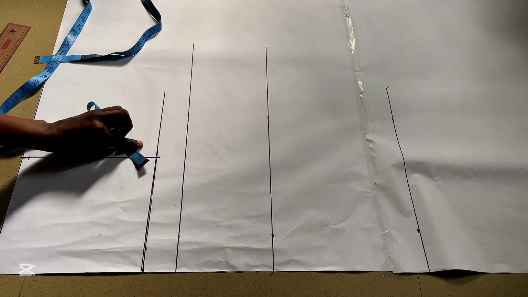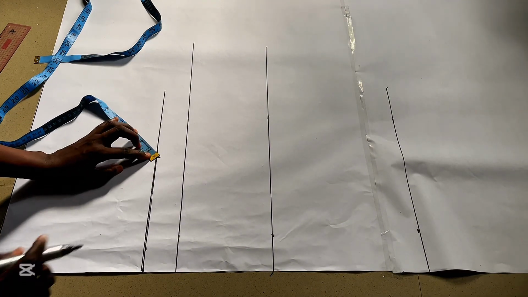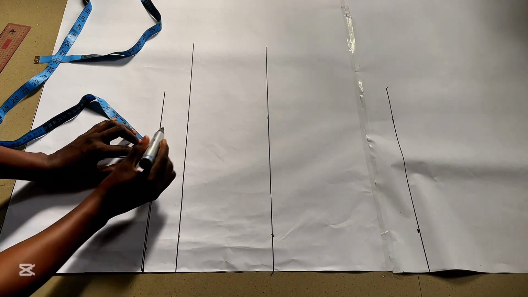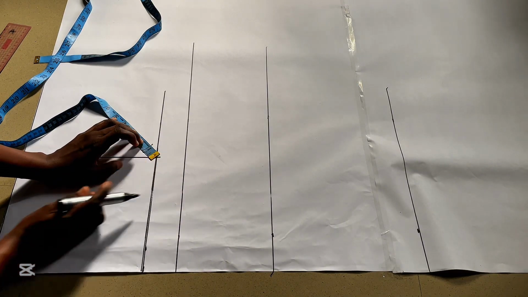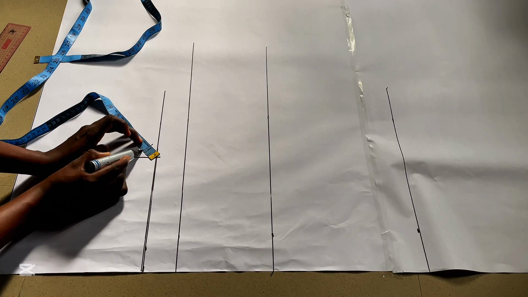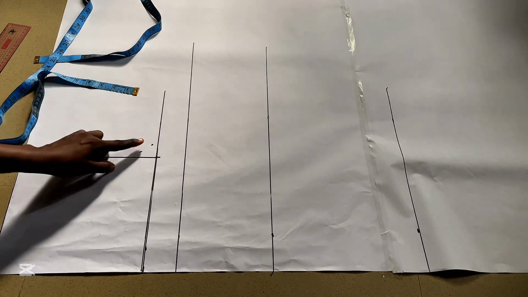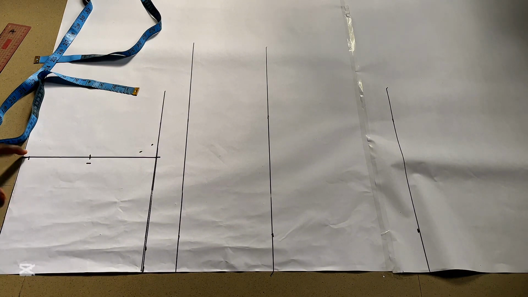So now from there I will come in by half an inch too. We're going to take half an inch on the two sides, and now this point C is going to be 1 inch. So I'm going to come up in a vertical manner by 1 inch.